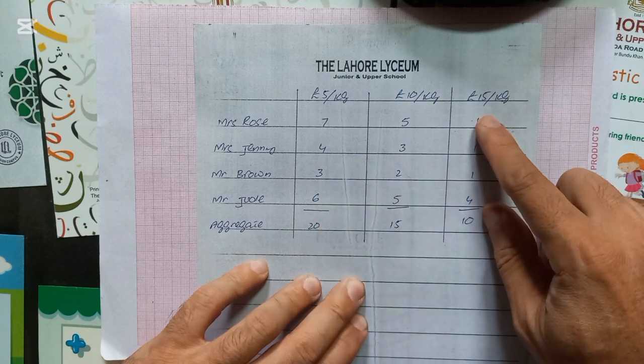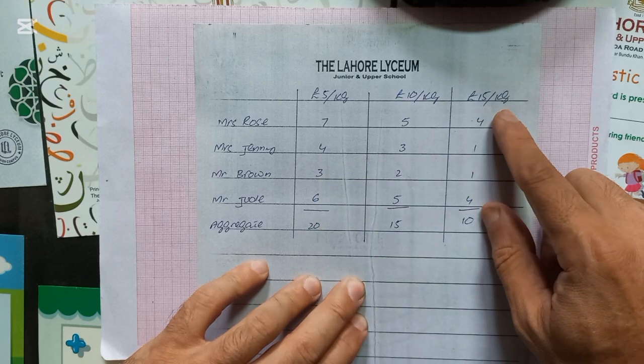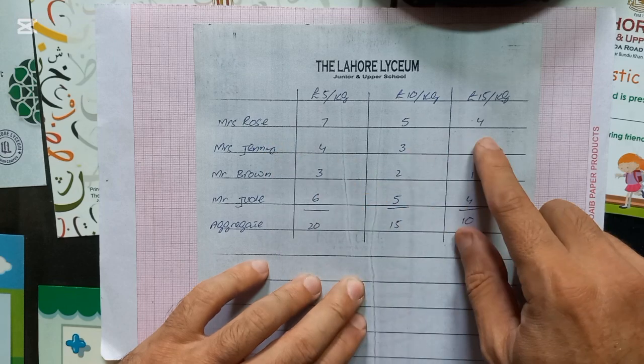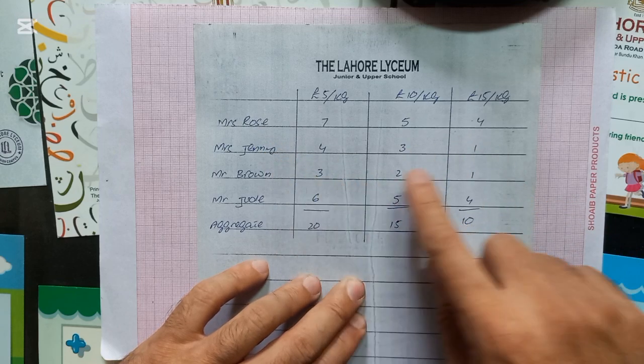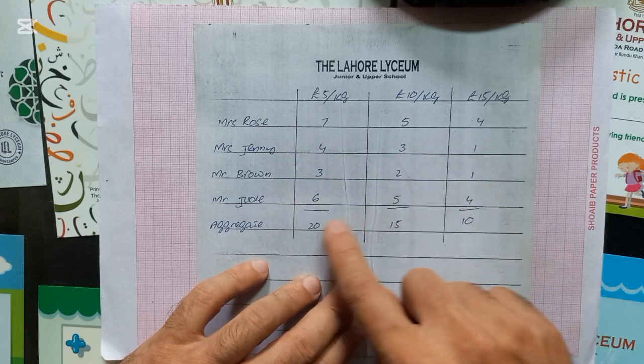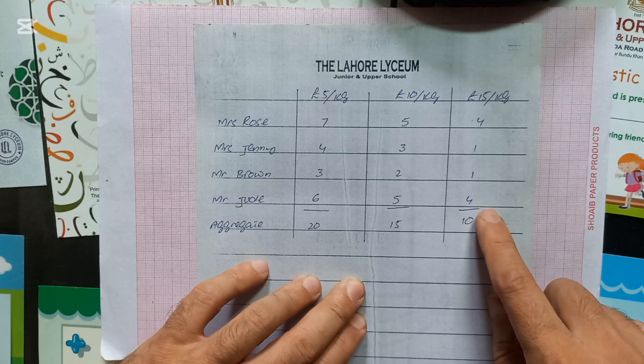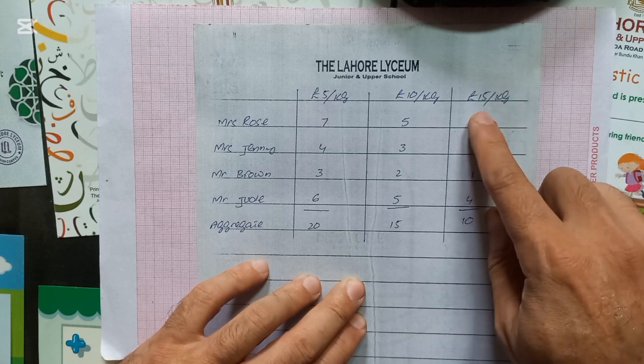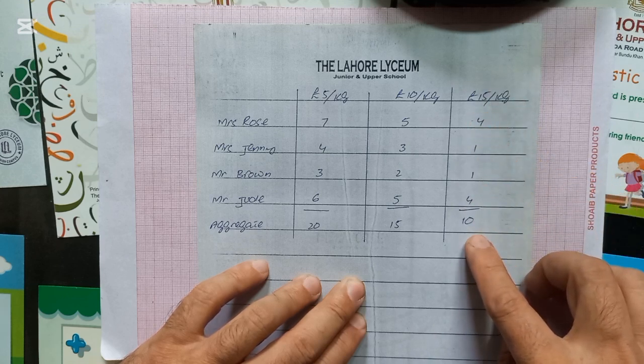And when the price further rose to 15 pound per kg, Mrs. Rose is demanding 4 kg strawberries, Mrs. Jenny is demanding 1, Mr. Brown 1, and Mr. Jude 4 kg. And the aggregate demand at this price is 10 kg.